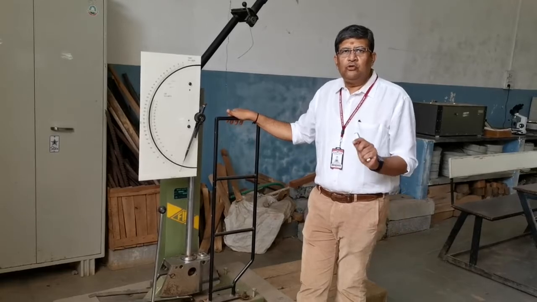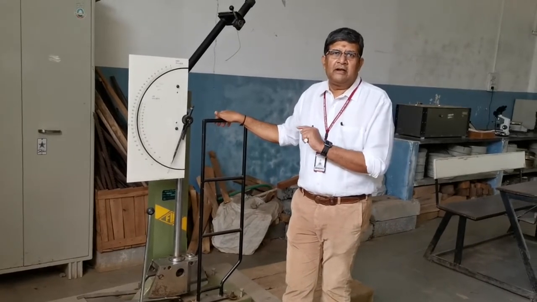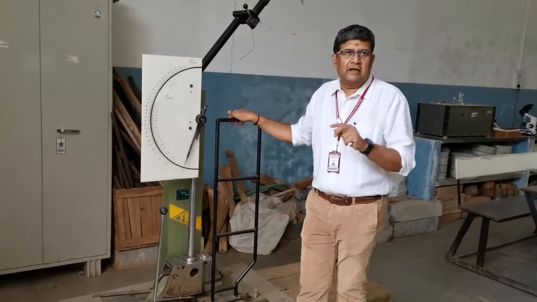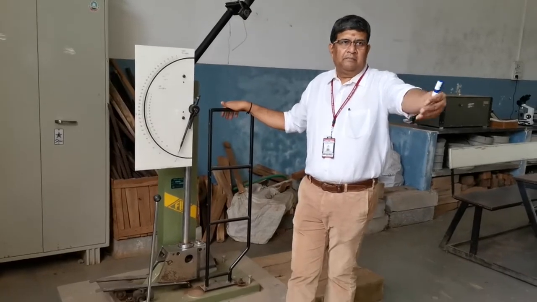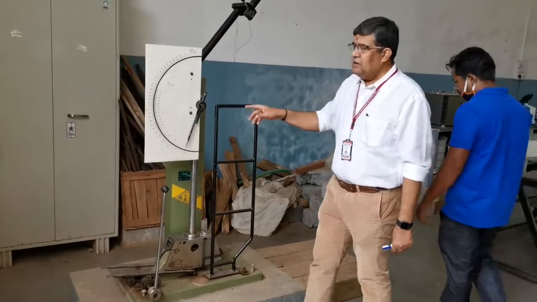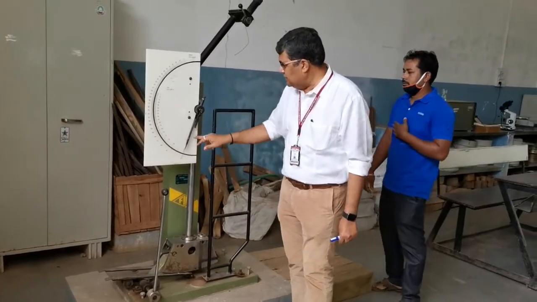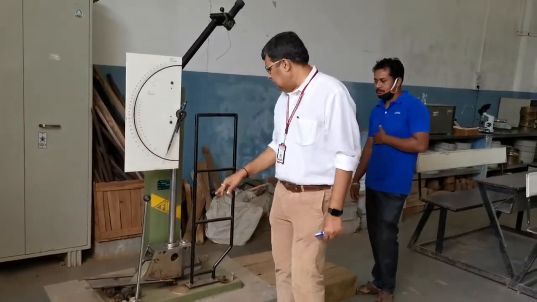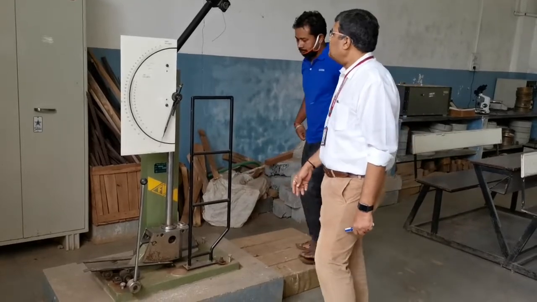Now I'll only show you how the hammer is to be mounted and what safety precautions need to be taken. He will help me and show you how the hammer is mounted. Make sure that the pointer initially is at 0. Now he'll load the hammer.